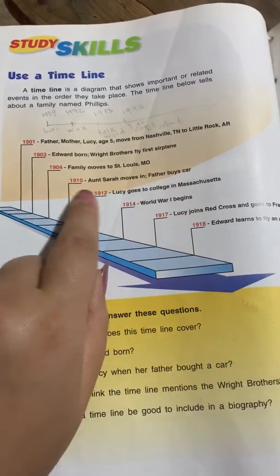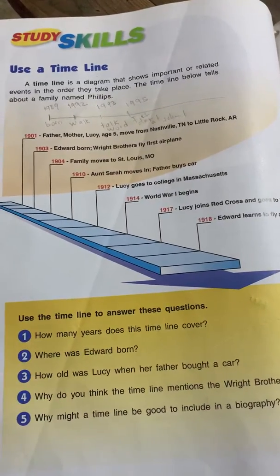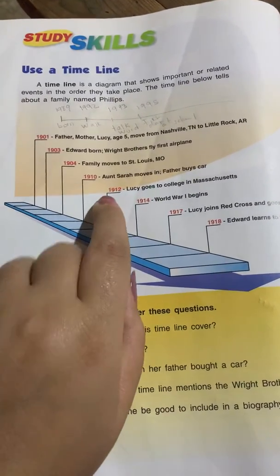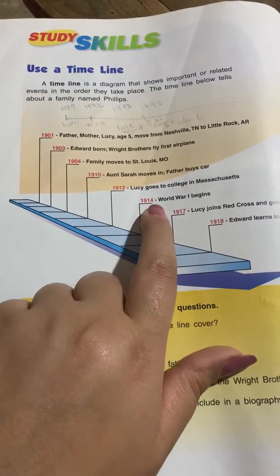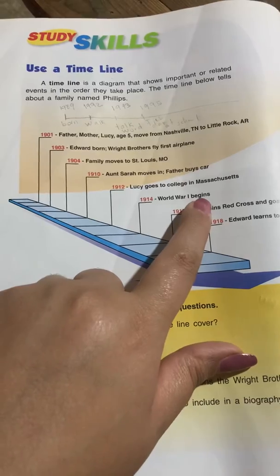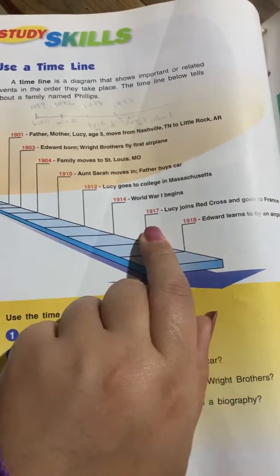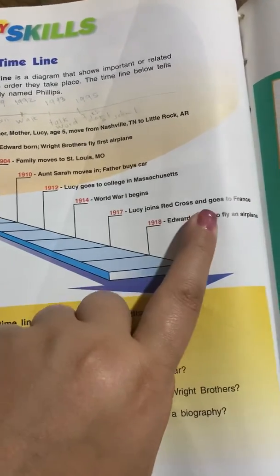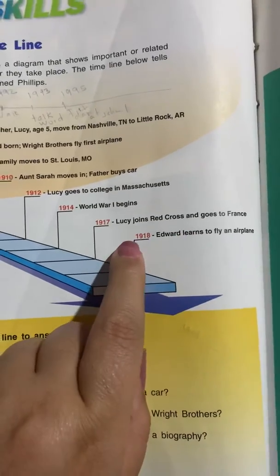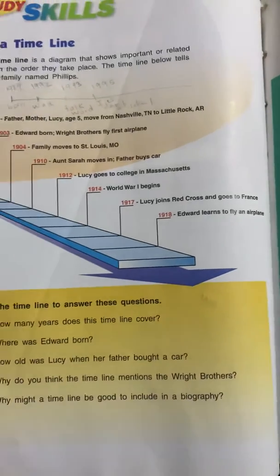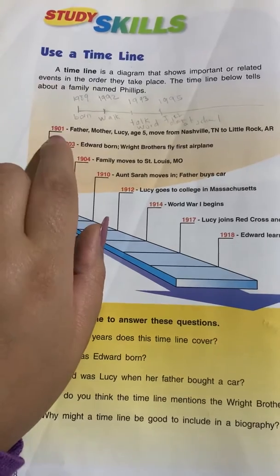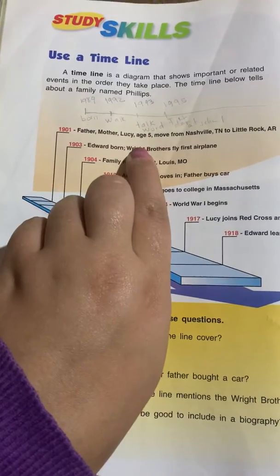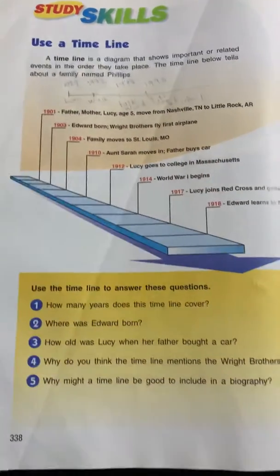Did you see the event that happened in 1910? 1912, Lucy goes to college in Massachusetts. 1914, World War I begins. 1917, Lucy joins Red Cross and goes to France. In 1918, Edward learns to fly an airplane. So did you see? This is a timeline: on each specific time, real time, an important event that happened.